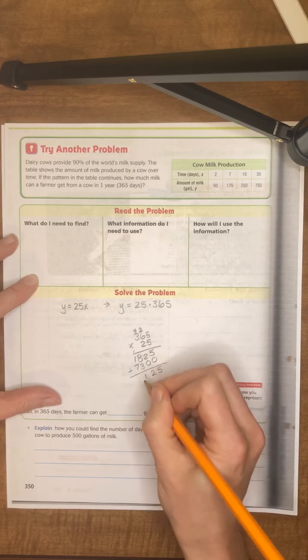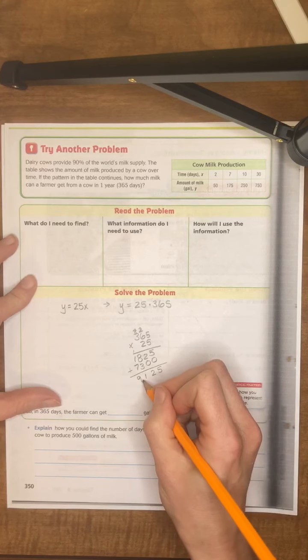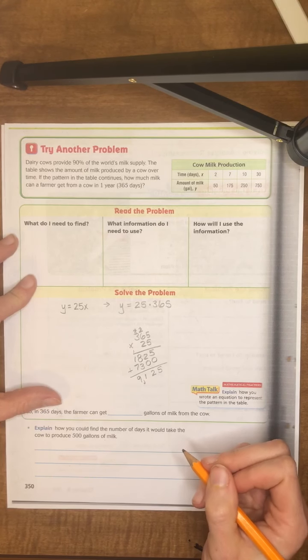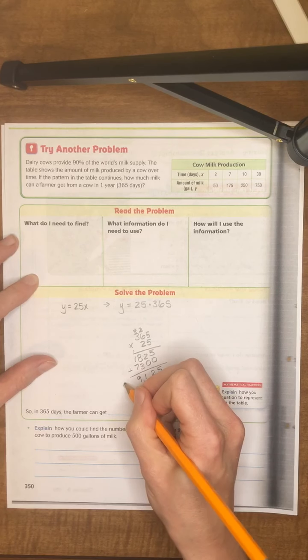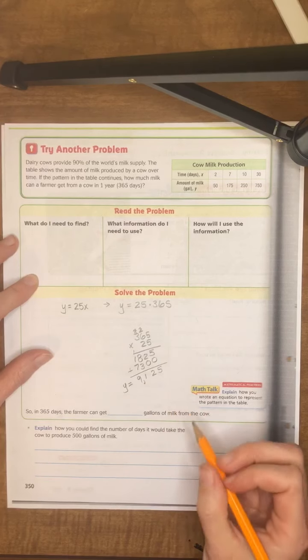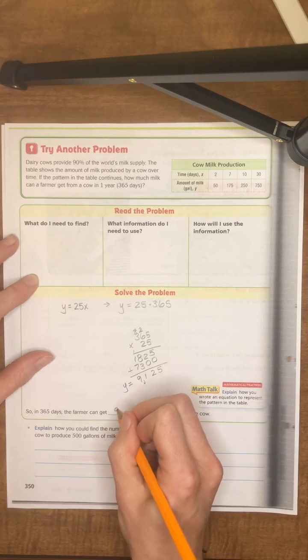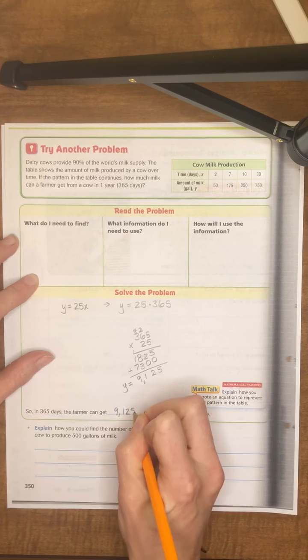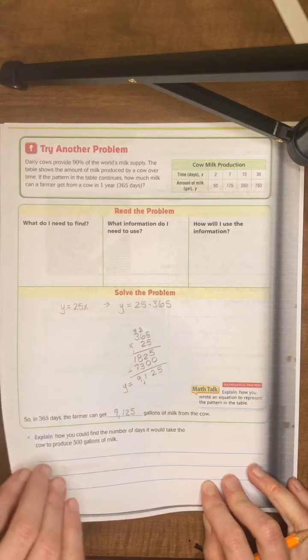There is a chance that I quickly did this and didn't actually get it right, but we're going to bank on that I did do it correctly, so that Y, or the amount of milk for 365 days, is 9,125 gallons. That seems like a lot of milk, but that is for an entire year.